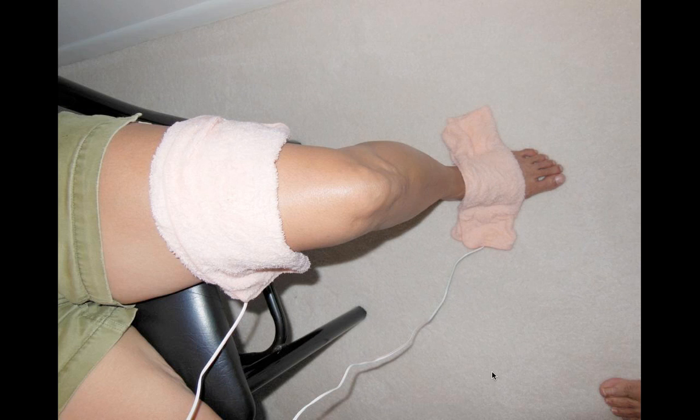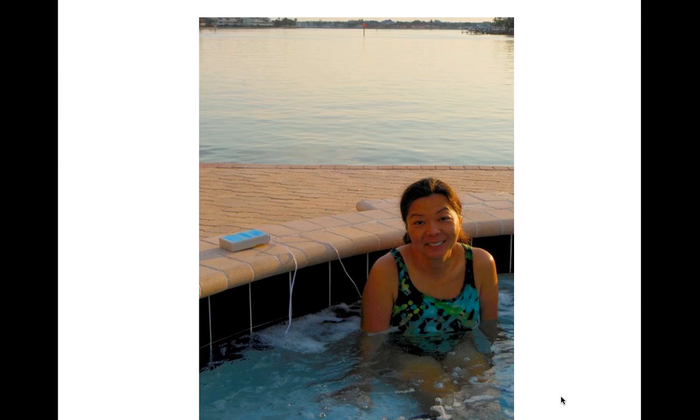If they do touch each other, the current is then going to flow from one washcloth glove to the other, and it's not going to go through the tissue.